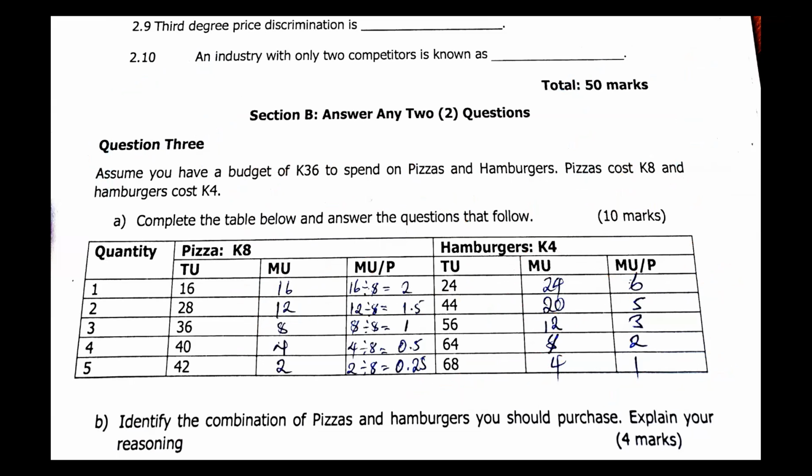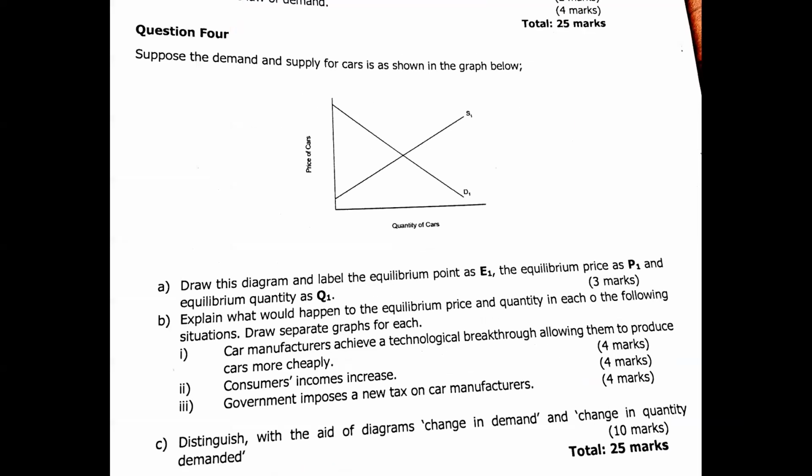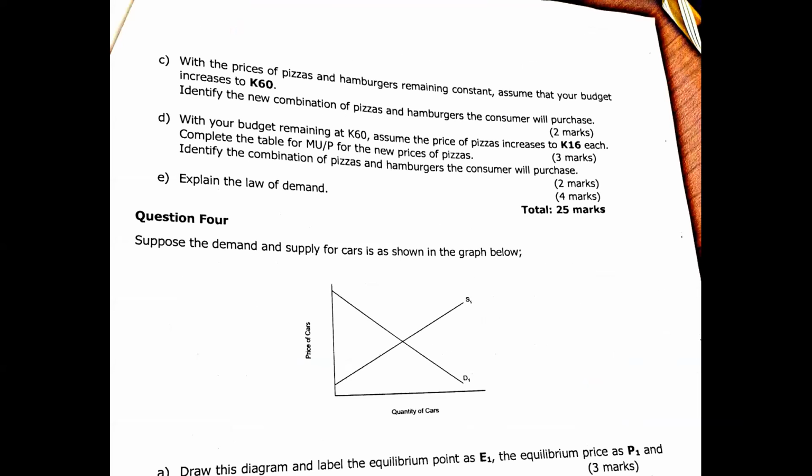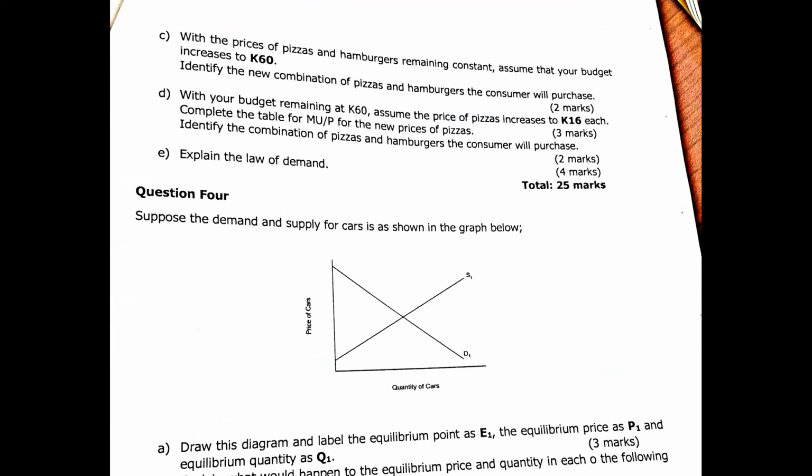I've explained. You can move to the next question. The next question says, with your budget remaining at 60, make an assumption that the price of pizza increases to 16 and complete the marginal utility over price for the new pizza price and identify the combination again.